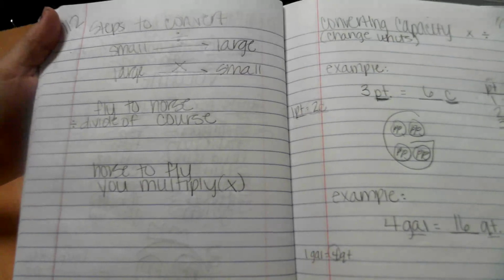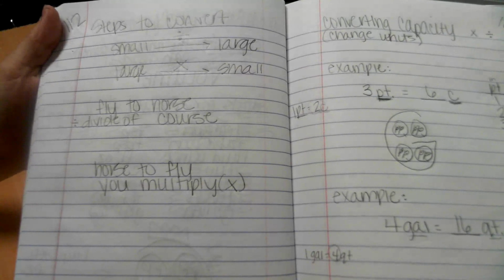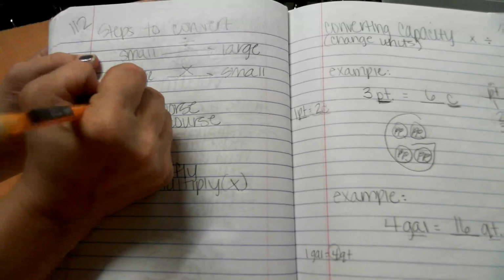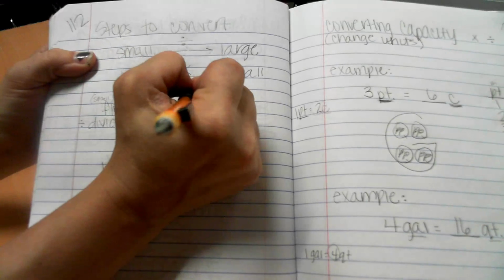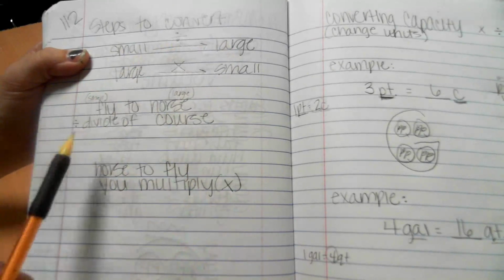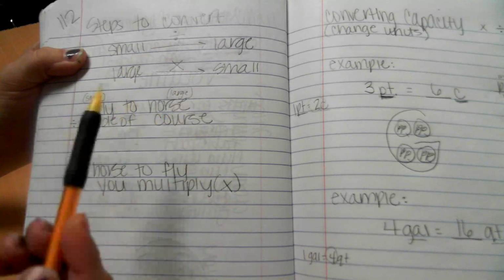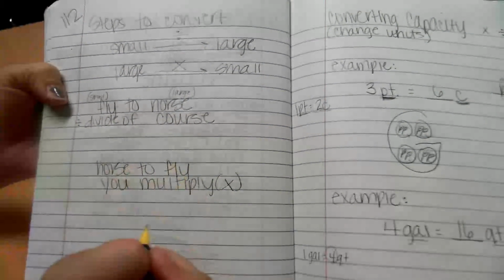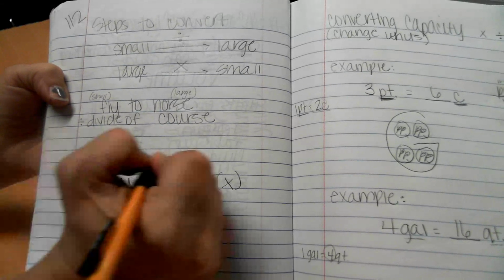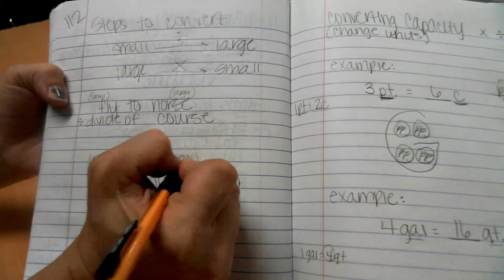All right, so fly to horse, divide, of course, because a fly is small and a horse is large. So small to large, divide. Fly to horse, divide, of course. Horse to fly, you multiply, because a horse is large and a fly is small.